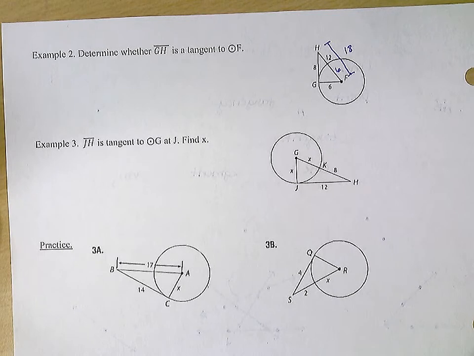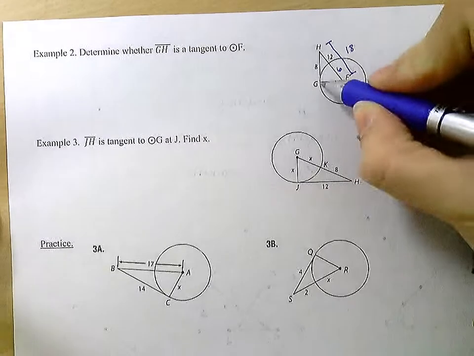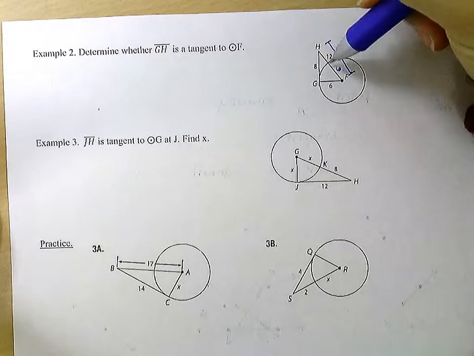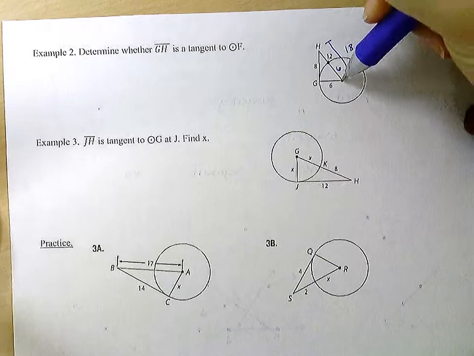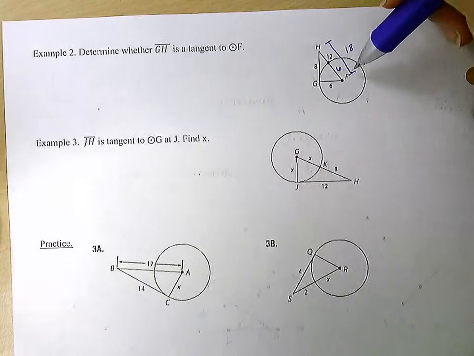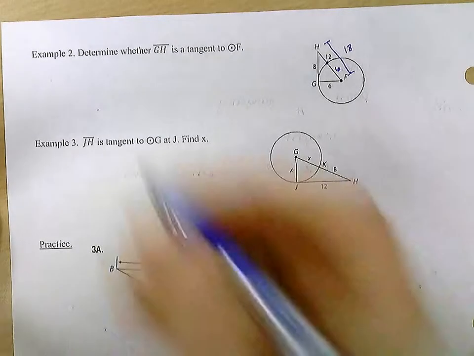All right, most people are finishing up this problem as I walked around. So again, we're determining whether this segment GH is tangent to circle F. For it to be tangent, it has to be perpendicular to that radius drawn in. That's why we're using the converse of the Pythagorean theorem. Since my radius is 6, I need to add 6 to HF here to get that entire hypotenuse side.